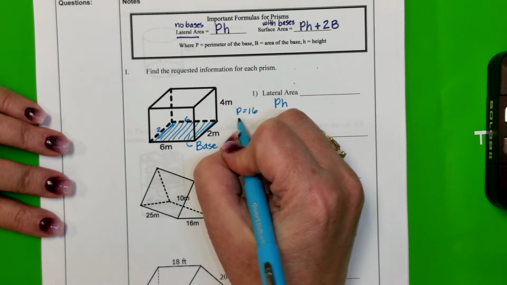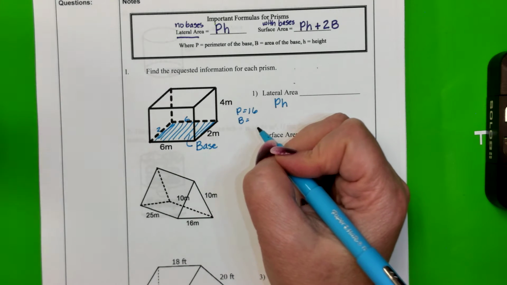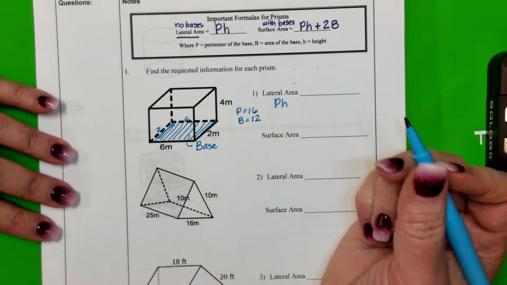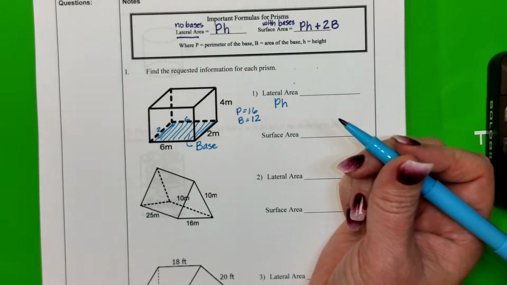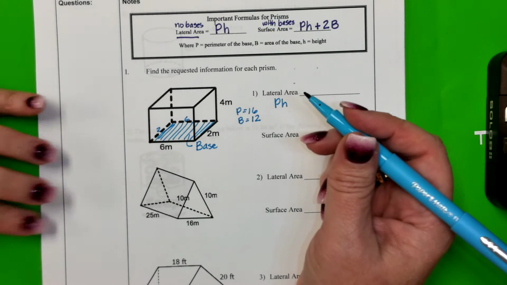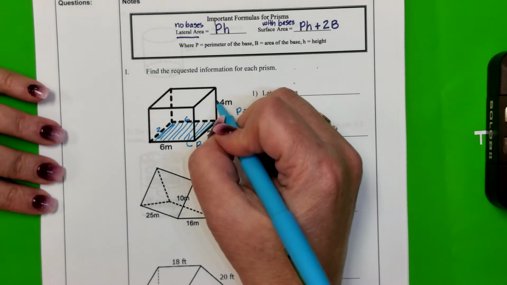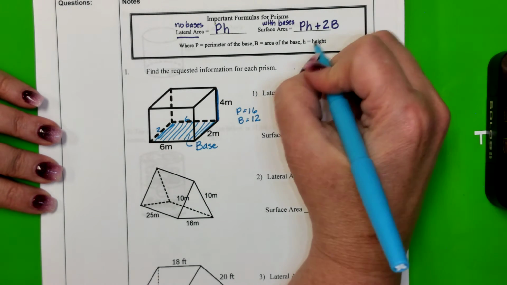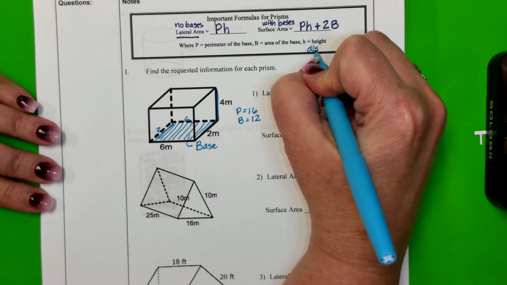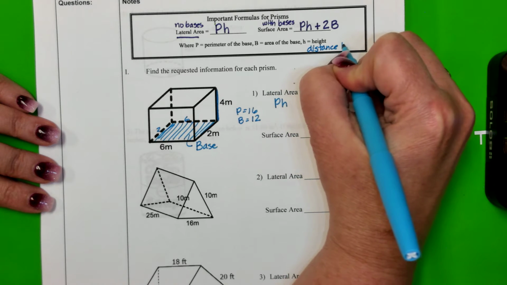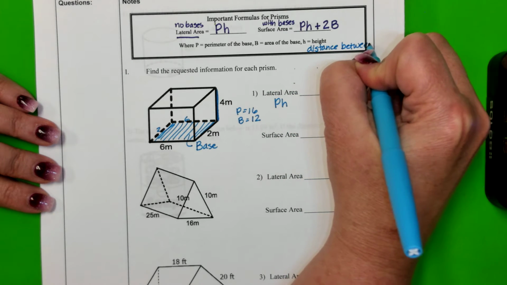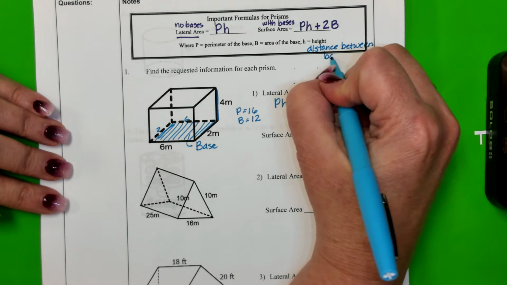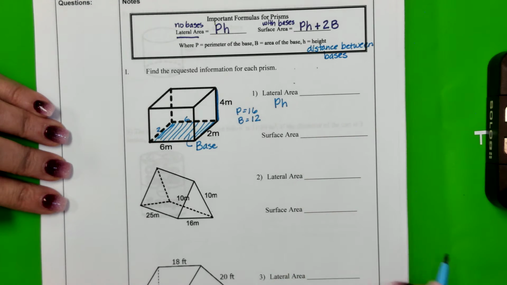The area of my base, area is length times width for a rectangle. So it'd be 6 times 2. So the base is 12. Now, the height, we want the height of the three-dimensional figure. So you have to get up off of that blue and go up, or you have to find the distance. H is the height, but it's also the distance between the bases. That's another way to think of it, because it's not always going to be vertical height. So you want to think of your height as the distance between your bases.